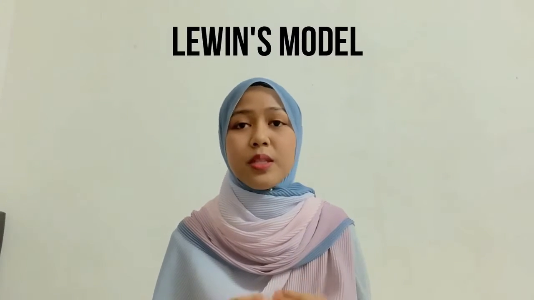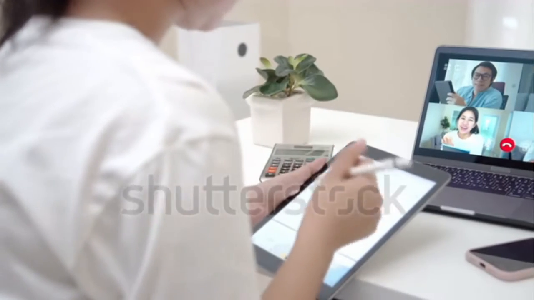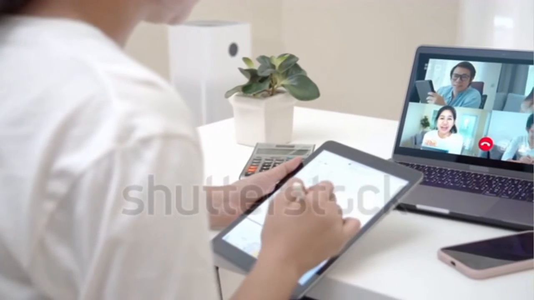Hi, Assalamualaikum. My name is Nora Atika binti Muhammad Sharahuddin. I will talk about methodology. So we have decided to implement Lewin's model in this research. This is because Lewin's model provides a systematic approach in solving our problems.